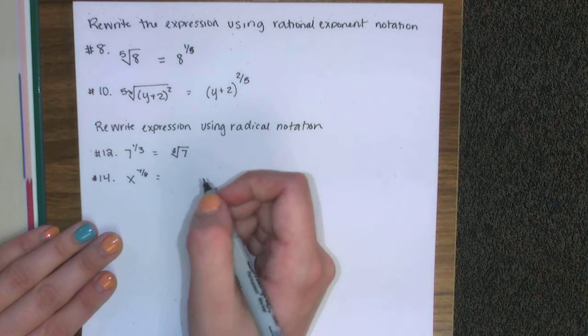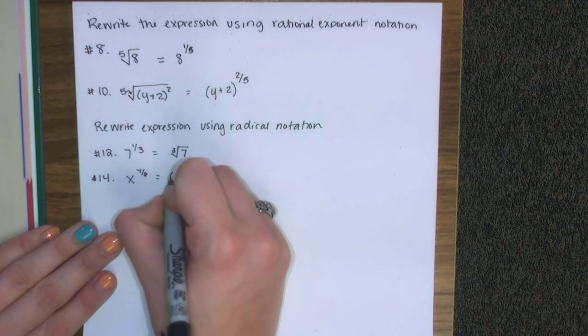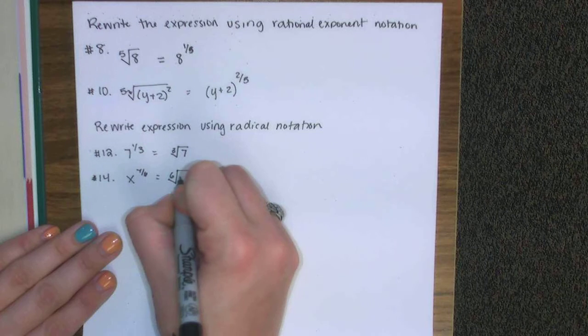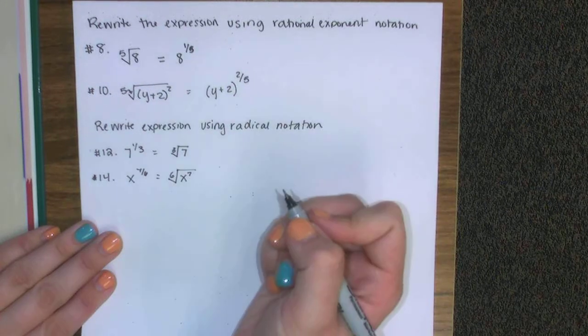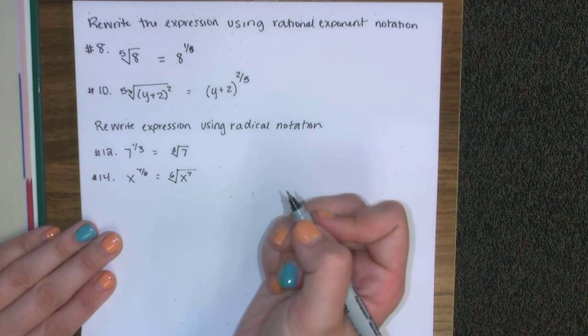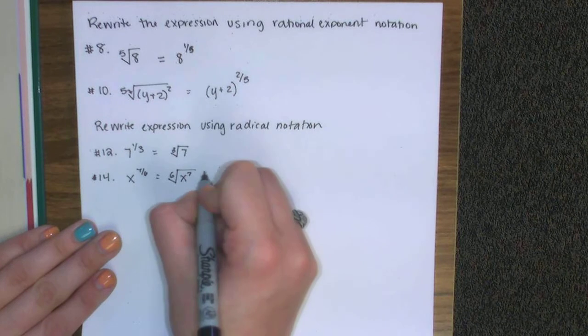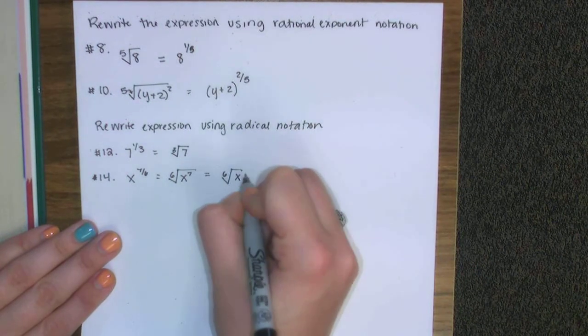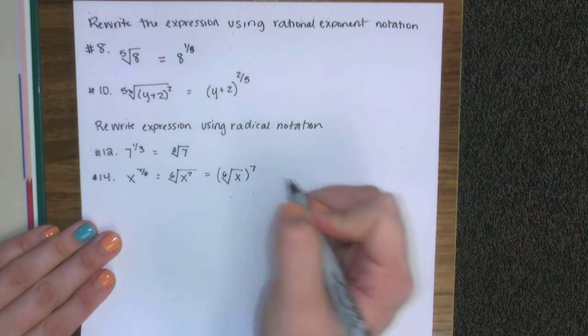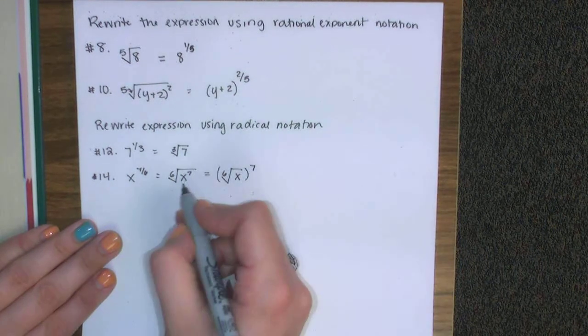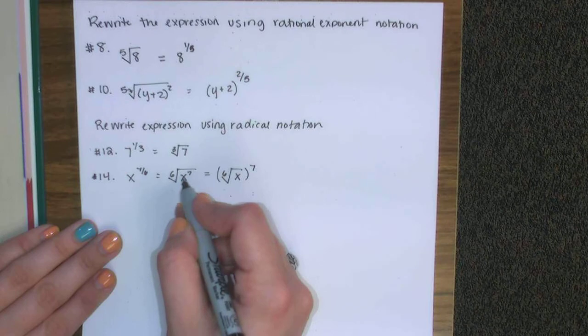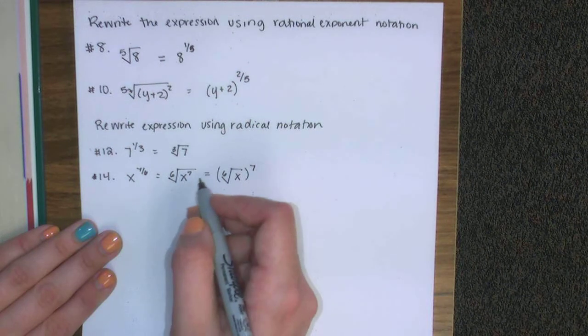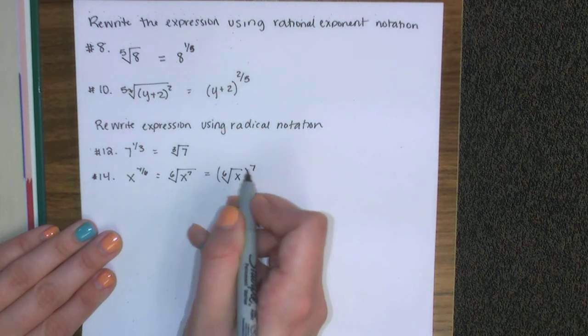The book's going to write it this way, so we have the 6th root of x raised to the 7th. So they put that x to the 7th all inside. Now, I'm okay with you also writing it this way, the 6th root of x all raised to the 7th. I would say probably stick to this form here, this first way I wrote it like the book does, but there's absolutely nothing wrong with this second option here.